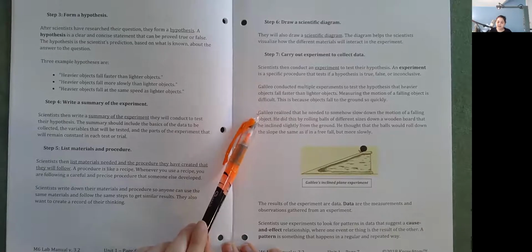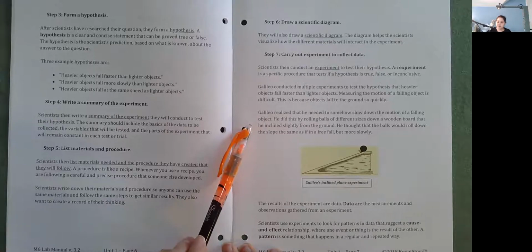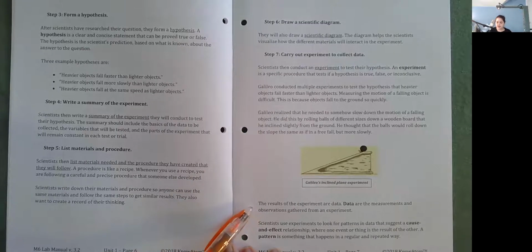Galileo realized that he needed to somehow slow down the motion of a falling object. He did this by rolling balls of different sizes down a wooden board that he inclined slightly from the ground. He thought that the balls would roll down the slope the same as if in a free fall, but more slowly. The results of the experiment are data.